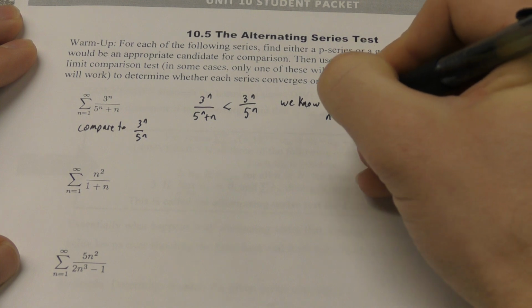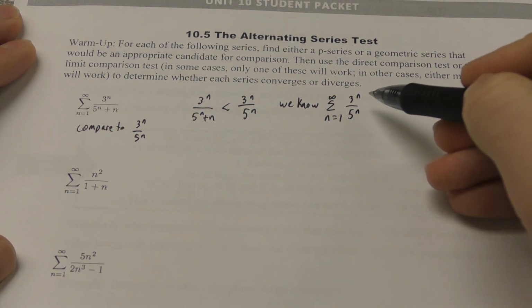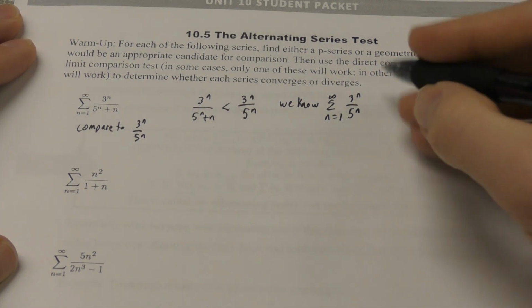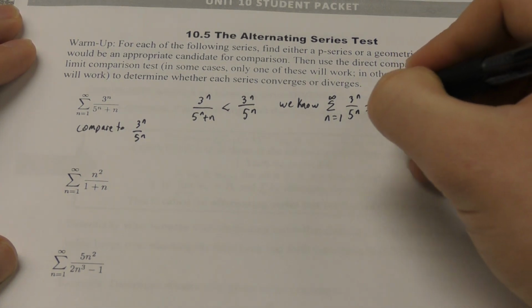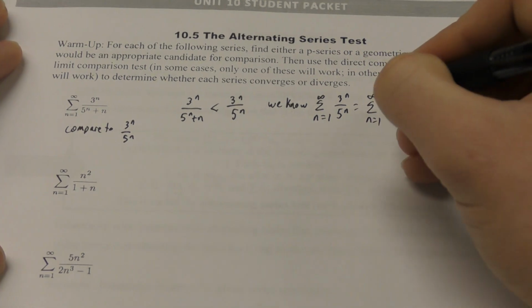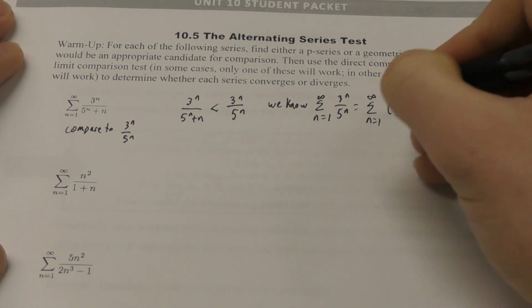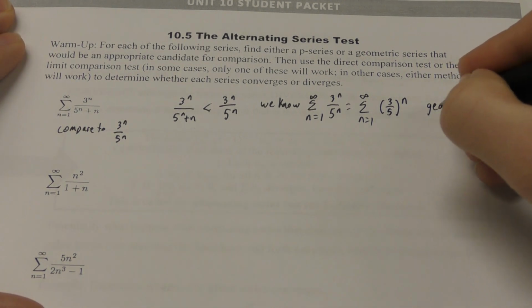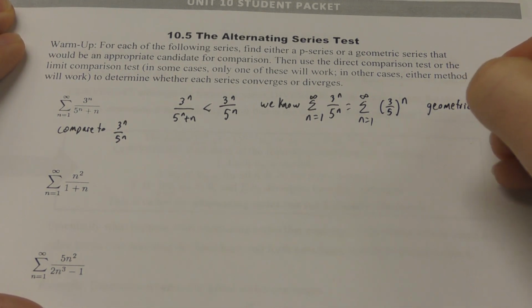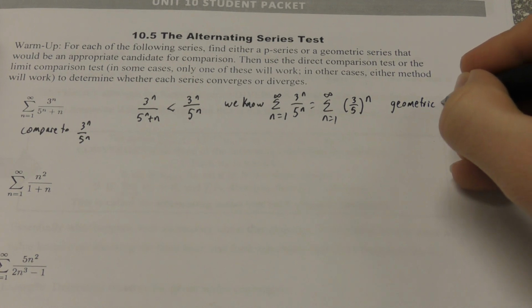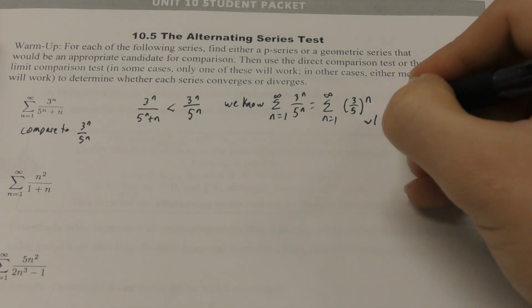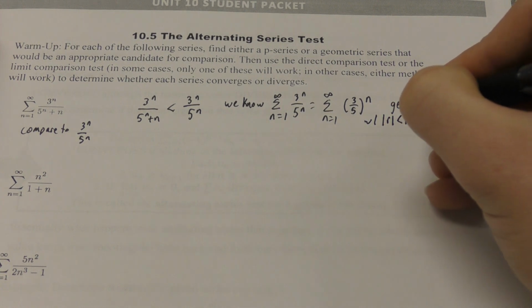My r value, what would I be multiplying by each time? It'd be 3 over 5 because this is really the same as the sum from n equals 1 of (3/5) to the n. So my r value is 3/5, so it's a geometric series with the absolute value of r being less than 1.